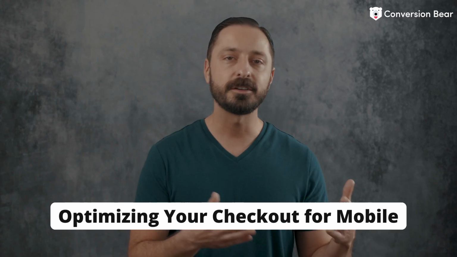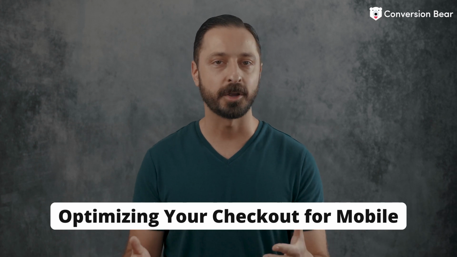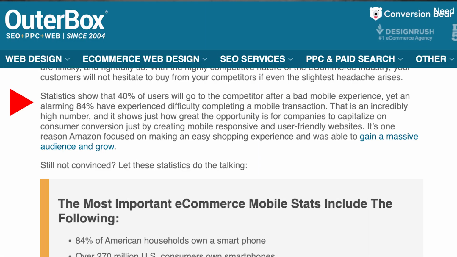Next is optimizing your checkout for a mobile shopping experience. Now, mobile e-commerce statistics show that 40% of users will switch to a competitor after a poor mobile experience, and 84% of customers have experienced difficulty in completing a mobile transaction. These numbers are huge, and a Shopify-based business like yours can't afford to lose mobile customers because more than half the traffic likely comes from mobile. So, what should you do?